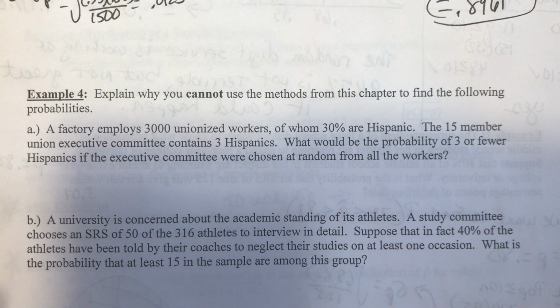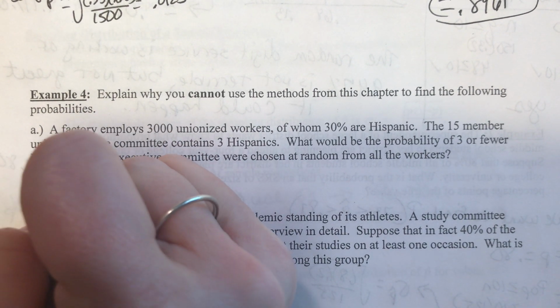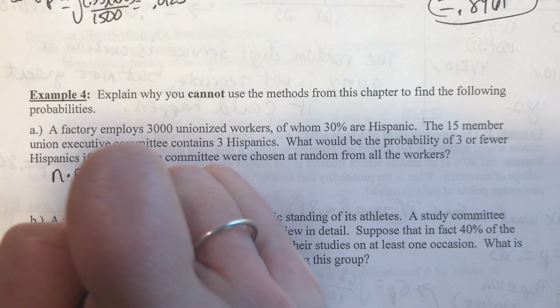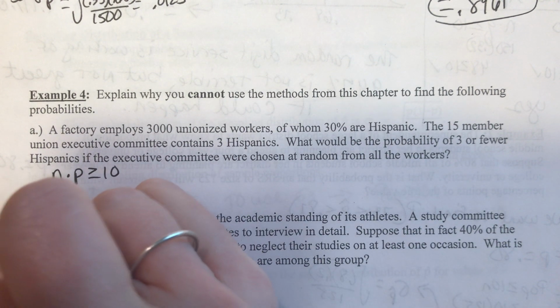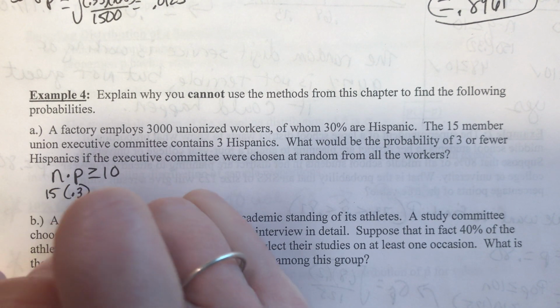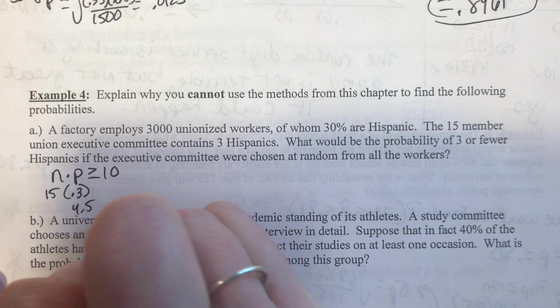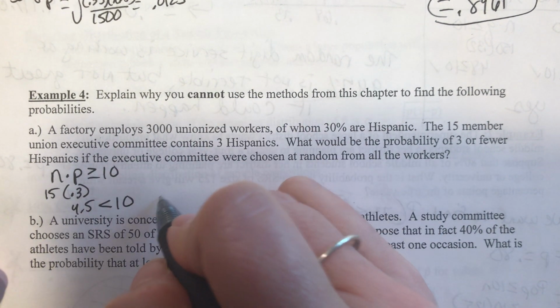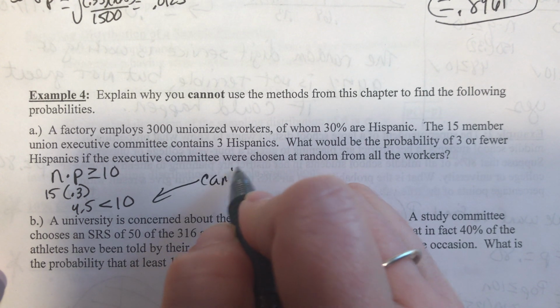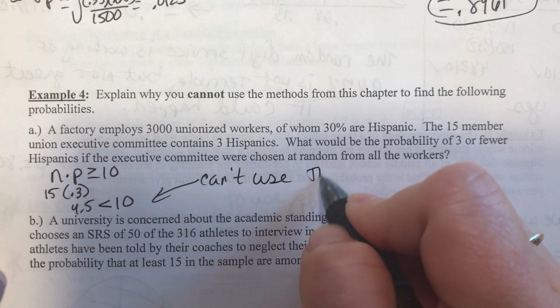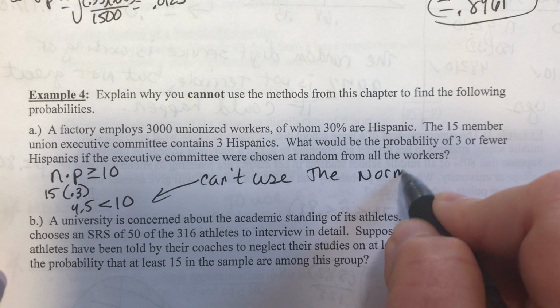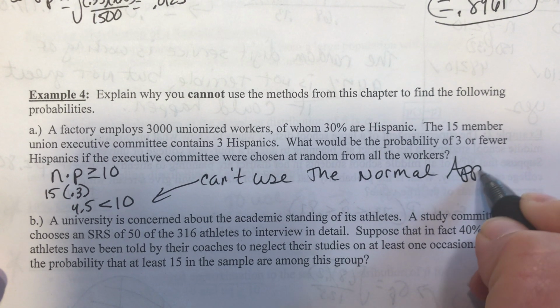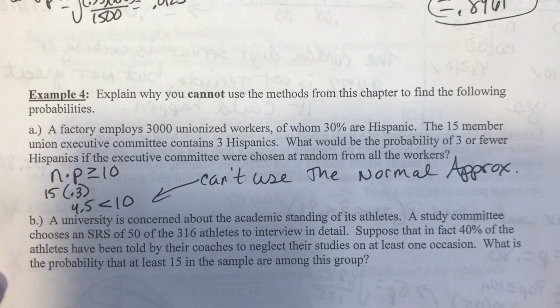And when you unpause, hopefully you found that N times P at least 10 doesn't work. 15 times 0.3 is 4.5, and 4.5 is less than 10. So we can't use the normal approximation because we failed that check. All right, it didn't work out.